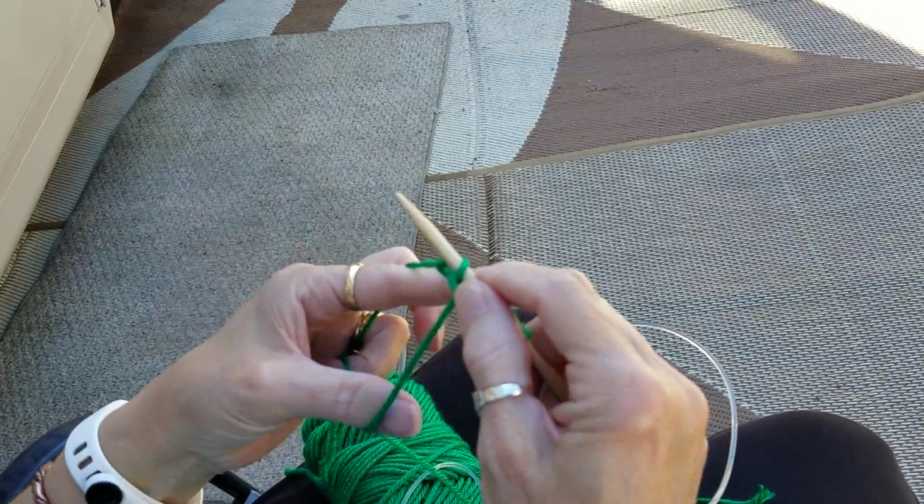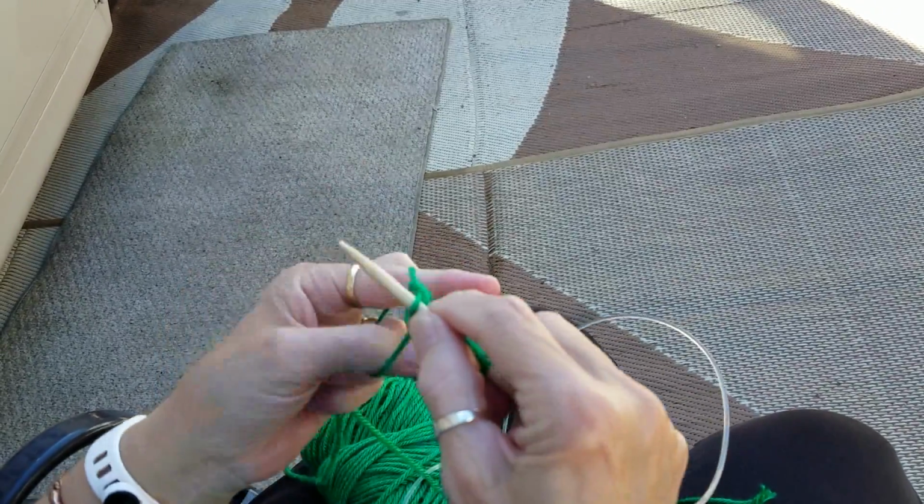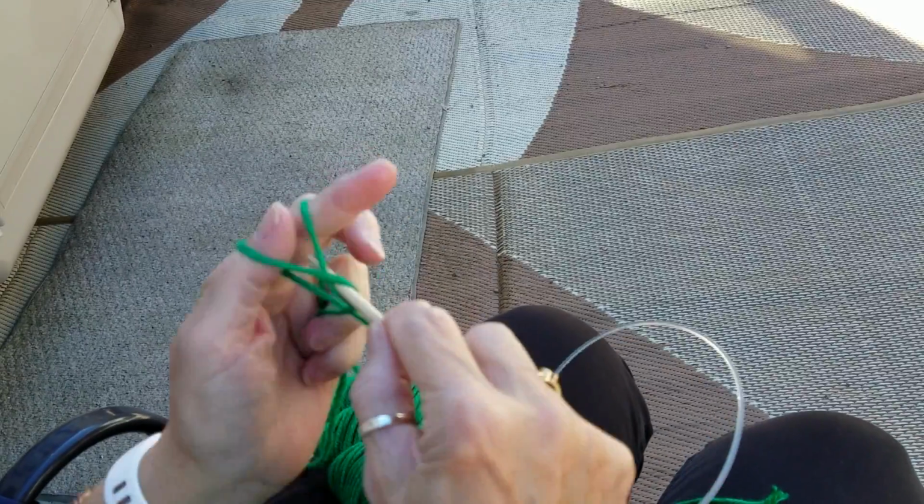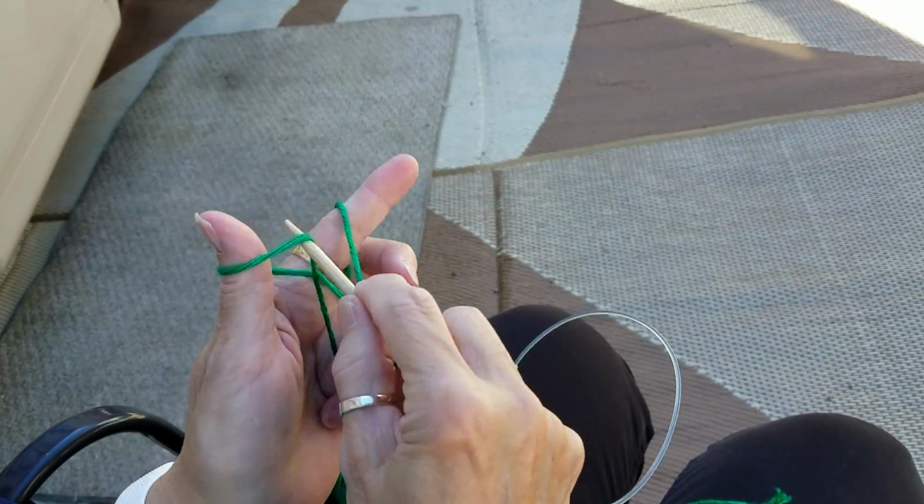When you're reading a pattern, it will say CO followed by a number. That's how many stitches you will cast on.